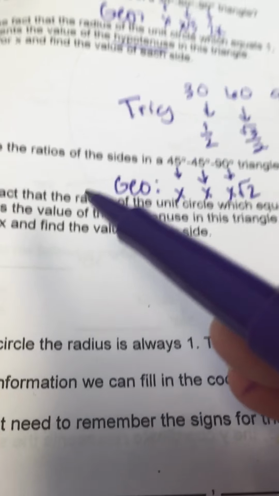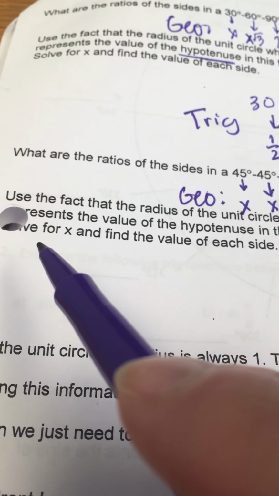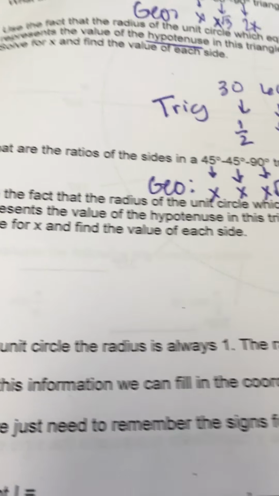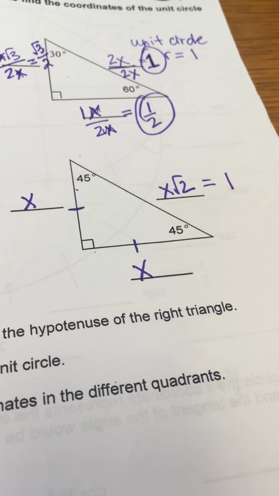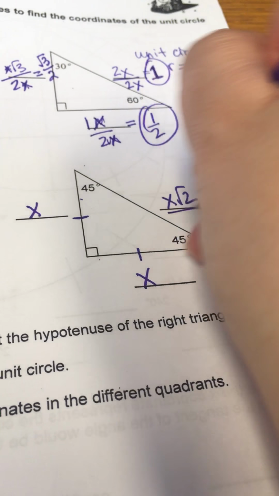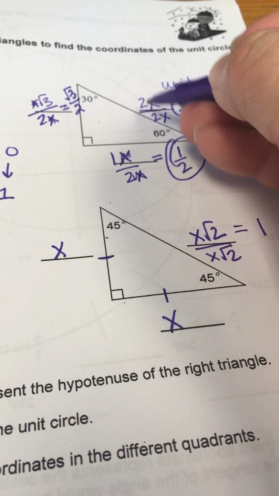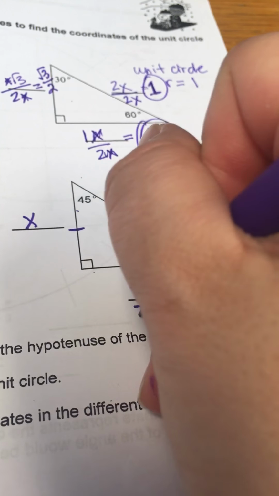Again, use the fact that the radius in the unit circle, which equals 1, represents the value of the hypotenuse in the triangle. Solve for x and find the value of each side. We want the hypotenuse to equal 1, so we divide by the same thing again. Up here we divided by 2x because we want that to be 1. For this one we divide by x root 2.